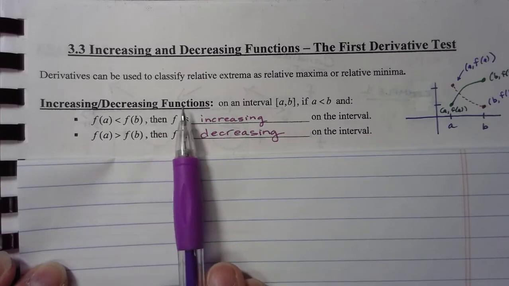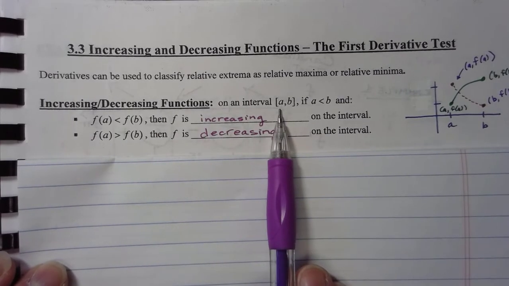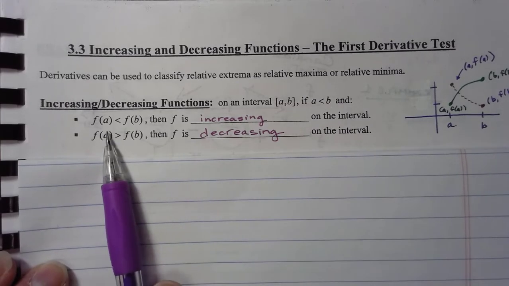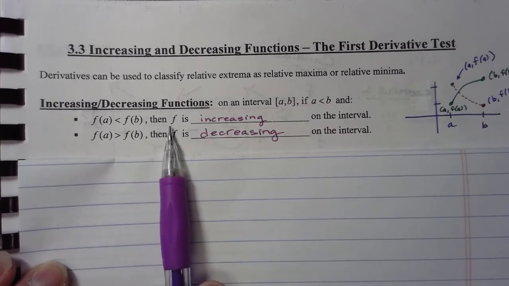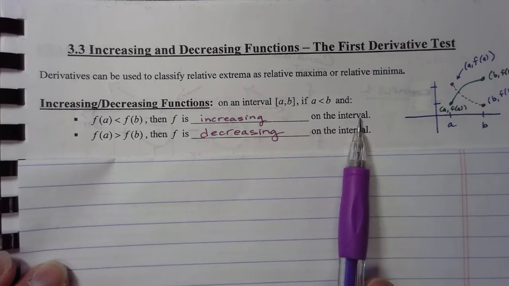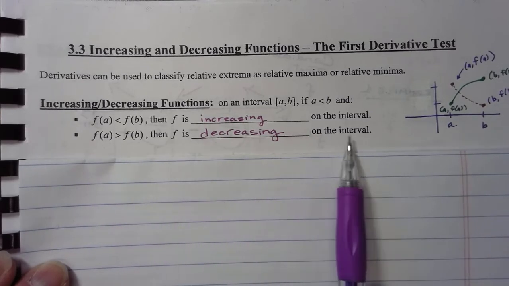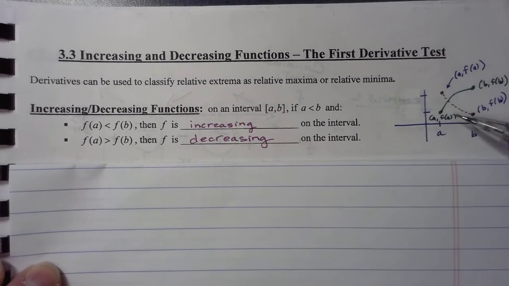Increasing and decreasing functions on an interval: on the closed interval a to b, if a is less than b and f at a is less than f at b, then f is increasing on the interval. If f at a is greater than f at b, then f is decreasing on the interval. It could look like this.